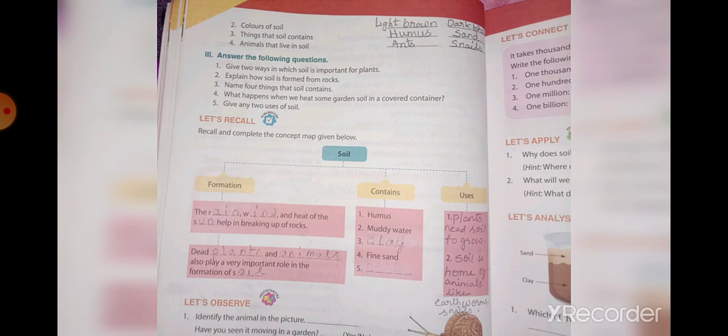So the last one is the recall concept map. The left side of your map is formation: the rain, wind and heat of the sun help in breaking up the rocks. Dead plants and animals also play a very important role in the formation of soil. Contains humus, muddy water, clay, fine sand and pebbles. Uses: plants need soil to grow. Soil is home of animals like earthworm and snails.